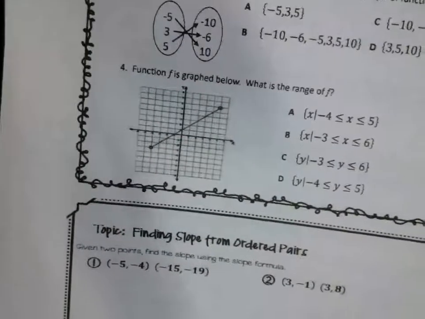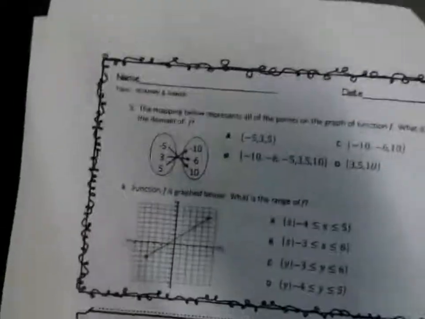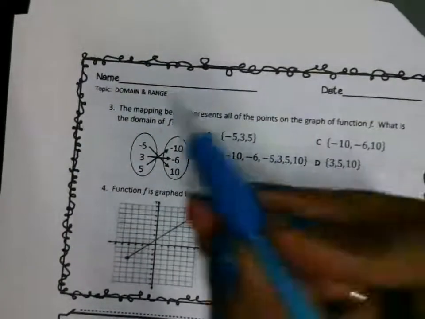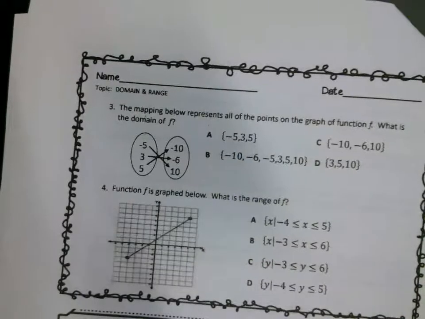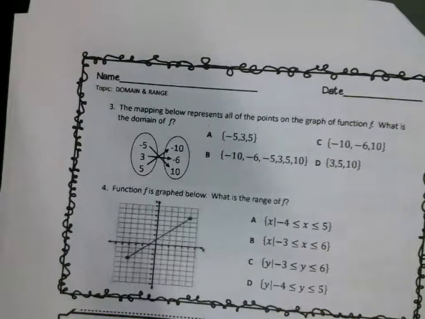All right, let's look at the warm-up. We're looking at Wednesday's warm-up, the third one. Don't cross them out just yet because I do want to go back and do some. All right, so here we go. Let's look at this one. The mapping below represents points on a graph of function f. What is the domain?